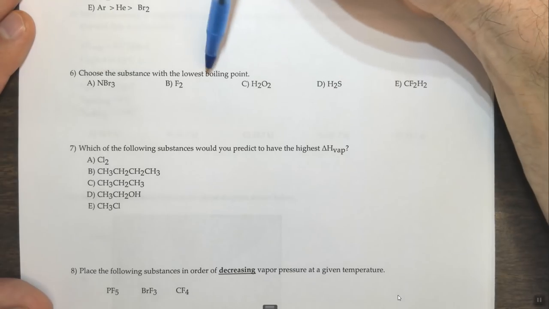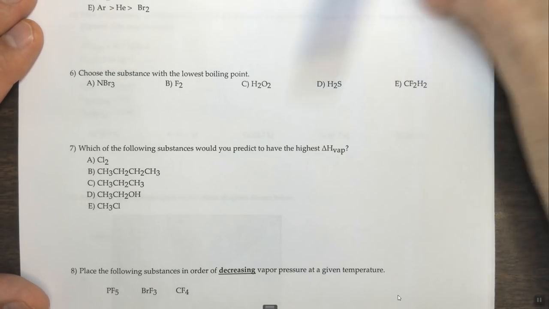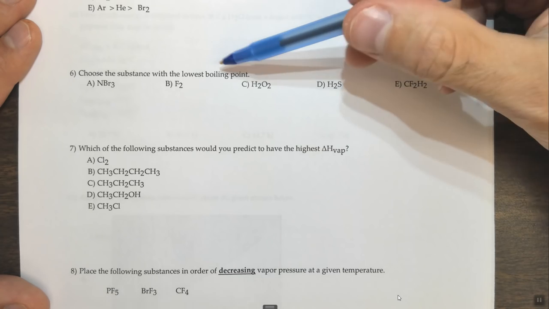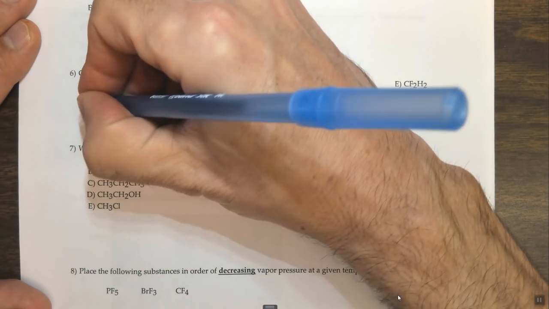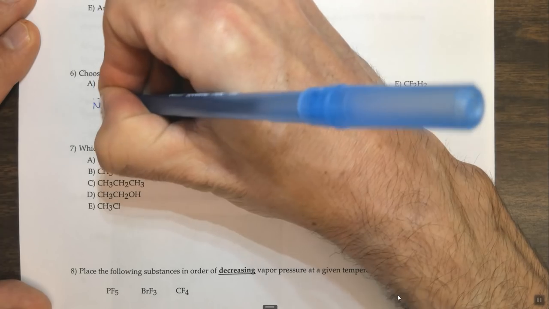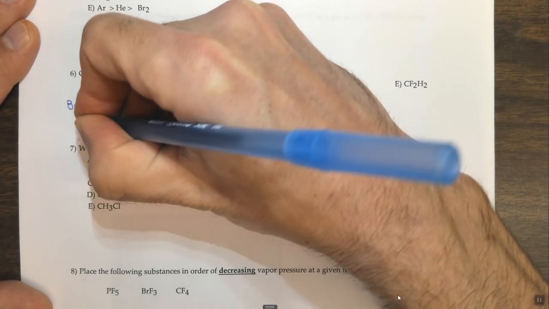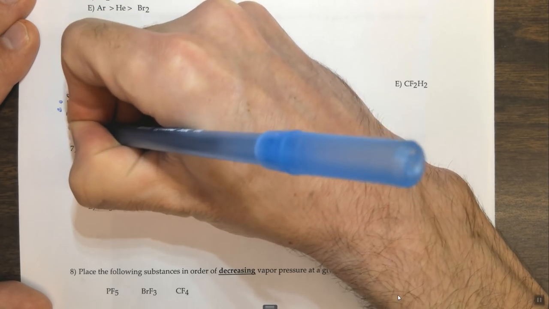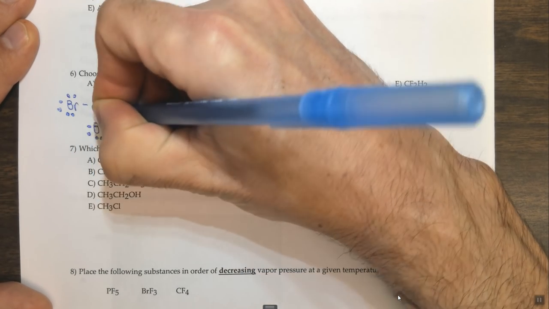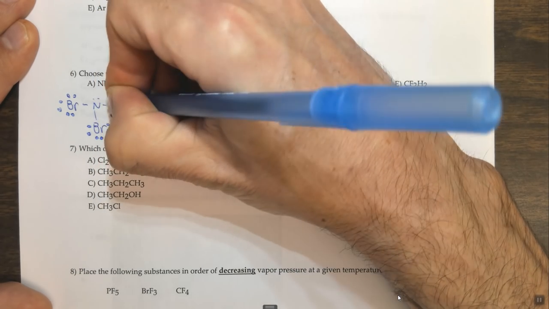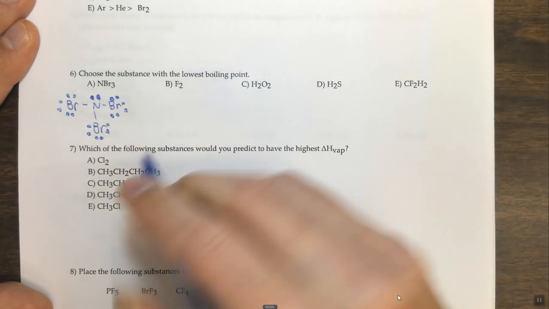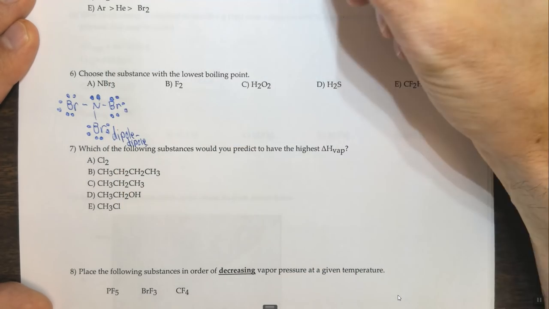Number 6 says, choose the substance with the lowest boiling point. So boiling point, as we mentioned in question 5, is proportional to intermolecular forces. So we want the one with the weakest intermolecular forces. So if we look at NBr3, NBr3 looks like this. And again, I'm just drawing the Lewis structures. So we can see this molecule is polar. It has 1 lone pair domain and 3 bromine domains. So this has dipole as its strongest intermolecular force.